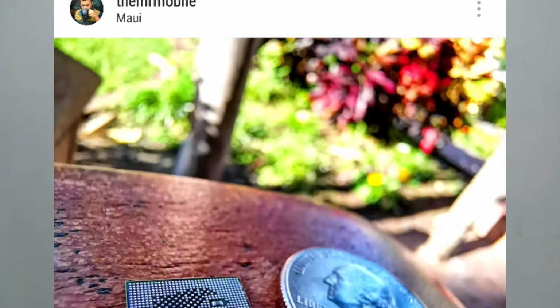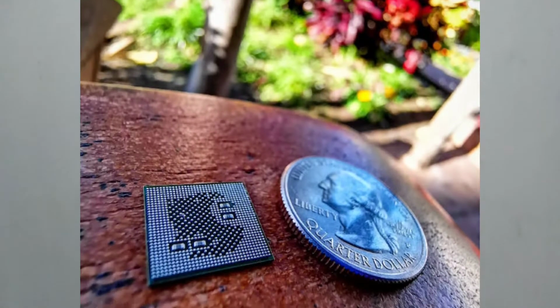Have you ever wondered how 6 billion transistors would look, or how much area it will consume to put 6 billion transistors on a sheet of silicon? Well, this is how much. Less than a coin.